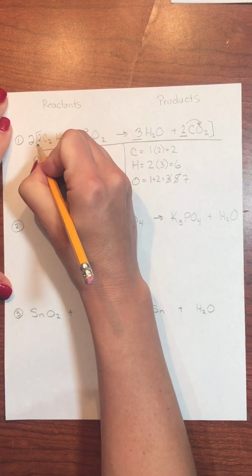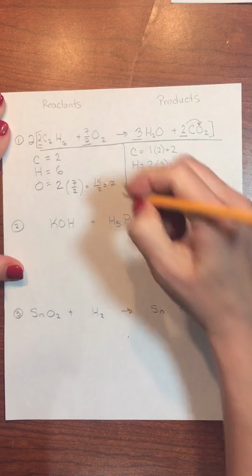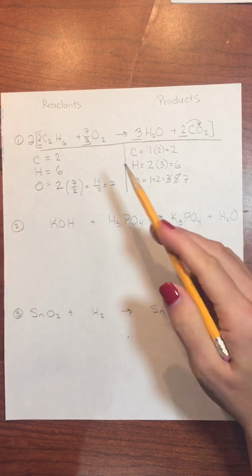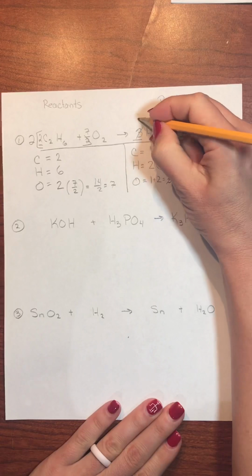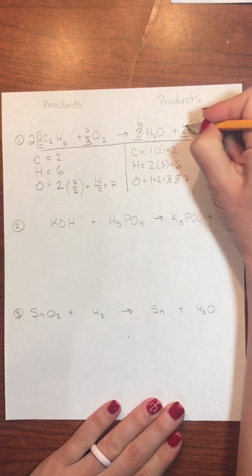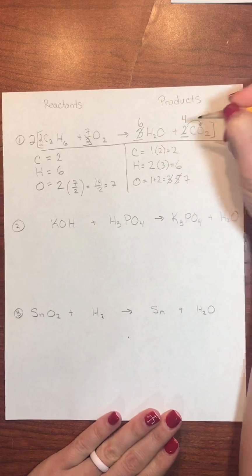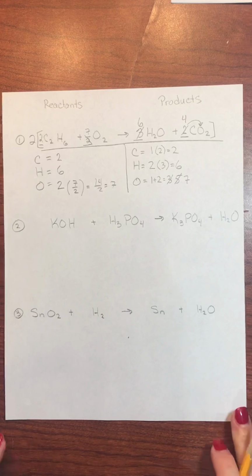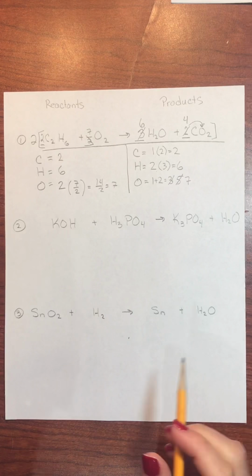We now put a 2 as the coefficient in front of C2H6. That eliminates this 2 and keeps it at 7. Multiply this by 2 to get 6. Multiply this by 2 to get 4. This equation is now balanced. We're going to move on to number 2.